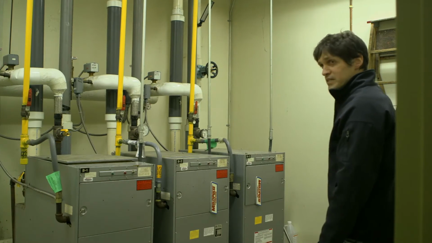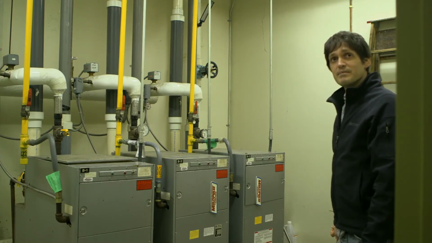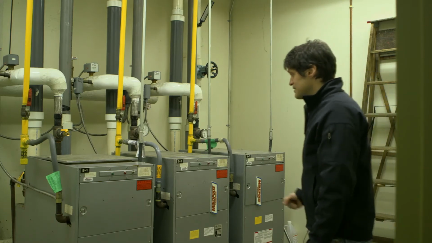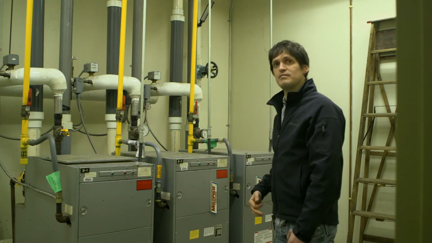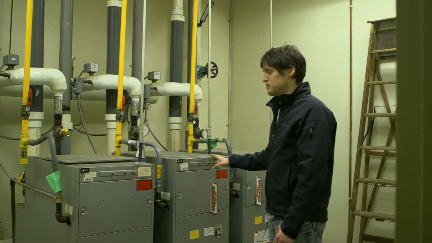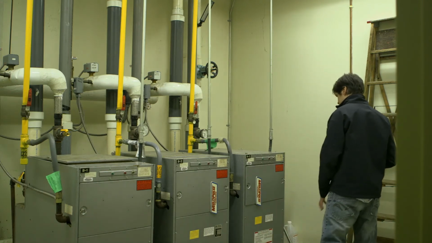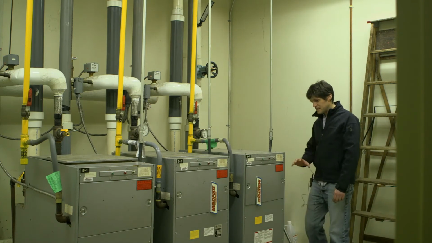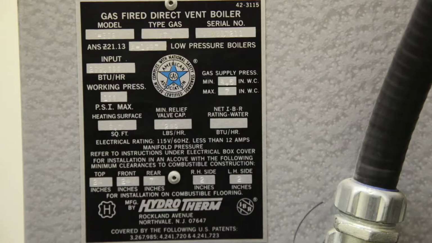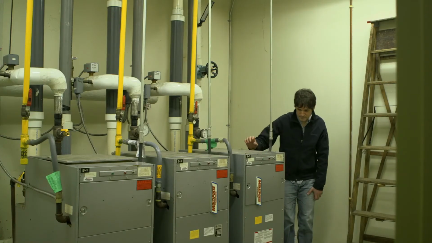So now what we're going to do is take pictures of the nameplate so we can pick up the capacity of each boiler, so the input of each boiler. It's not going to tell us what the output is, but the output we'll have to assume based on the performance of that boiler. So here are the name tags for each boiler. They're all the same boiler, so we can pretty much take one tag and write down the information for that boiler.